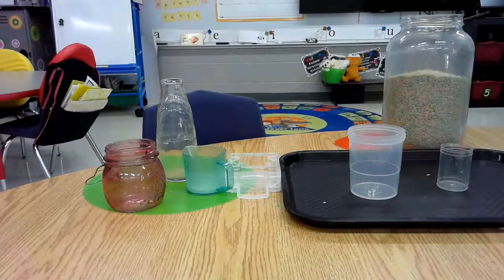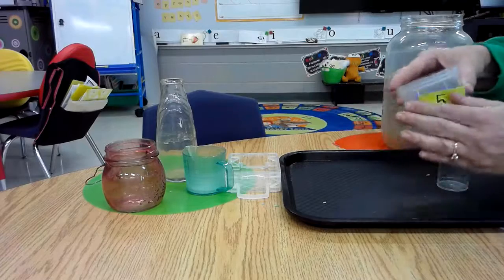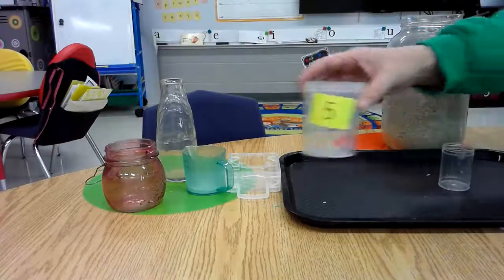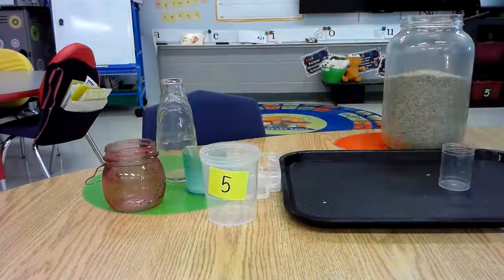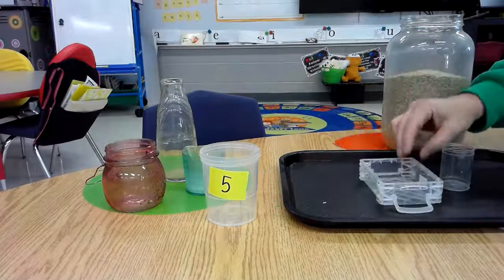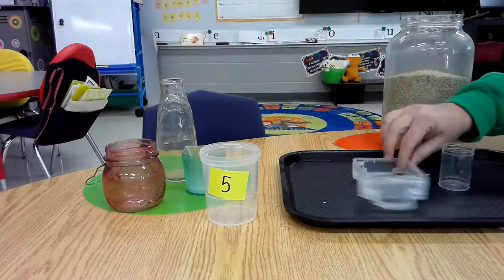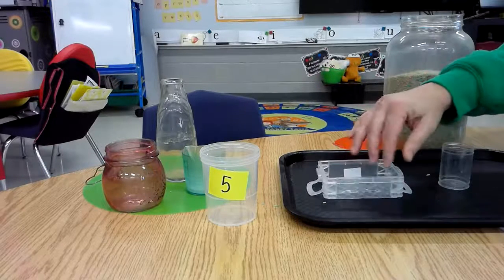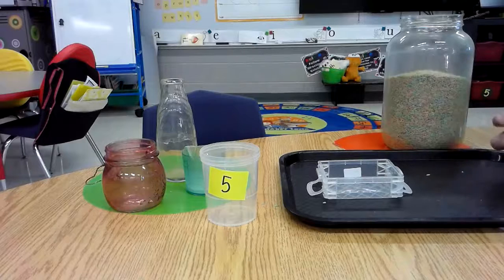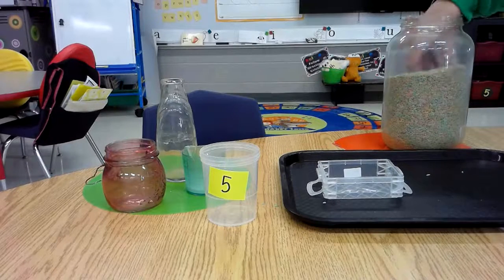Okay, and I'm going to write the number 5 on my sticky note and put it on the container. That way we don't forget. So this one held 5 scoops. I'm going to put that over here, and we're going to try the square container. Do you think the square container is going to hold more or less, or rectangle container, more or less than 5? I think we did this one yesterday. You might know. So let's see.